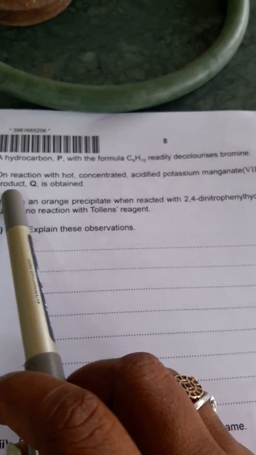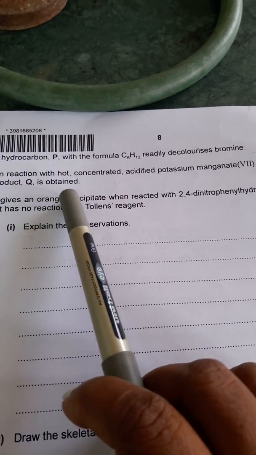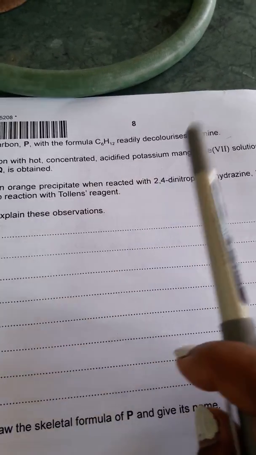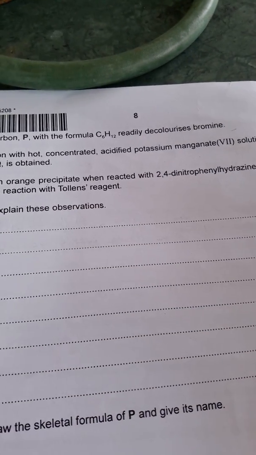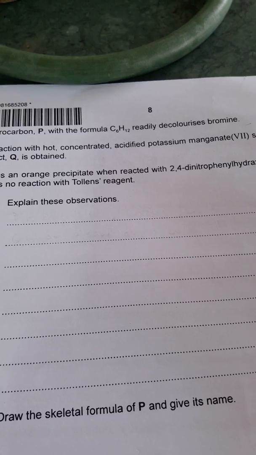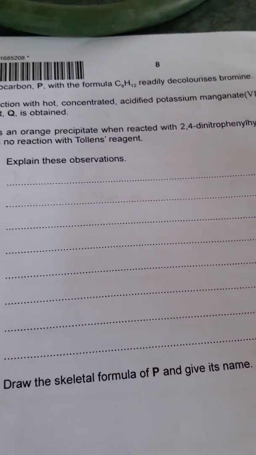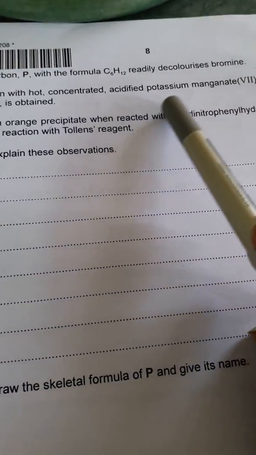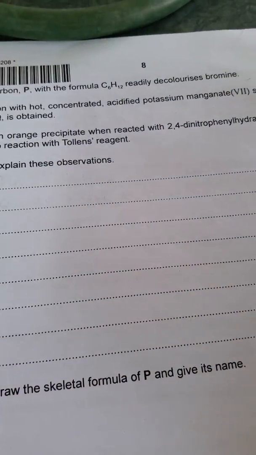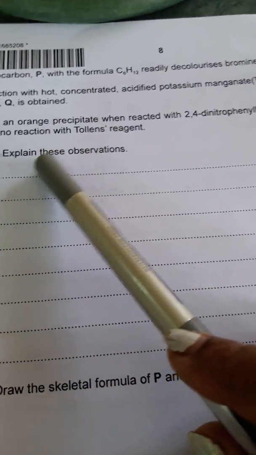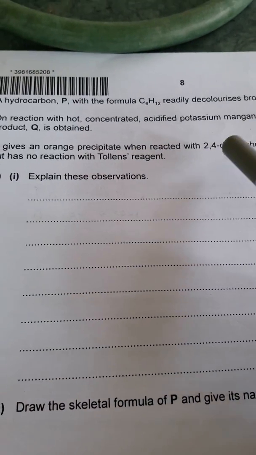So here, on reaction with hot concentrated KMnO4, what product will you get? Q. So it oxidizes, right? This will oxidize the alkene. When it oxidizes, you might get methanol also.